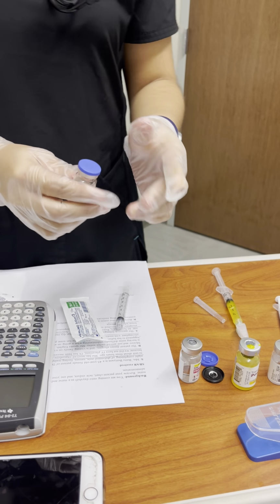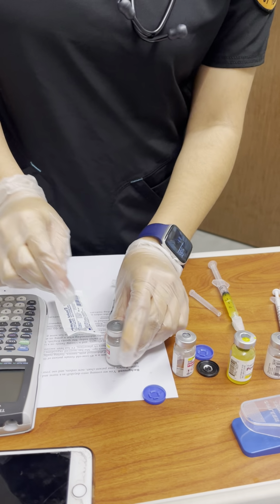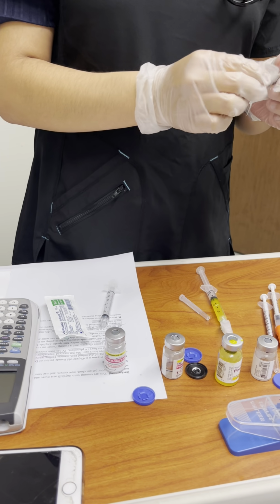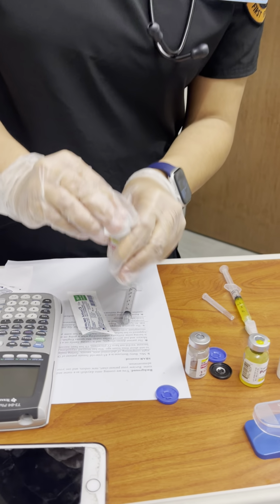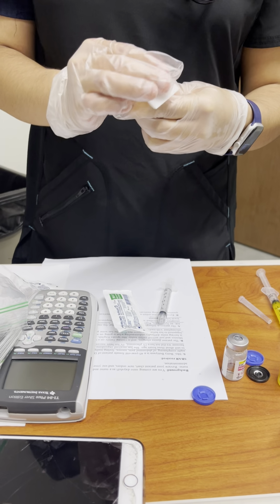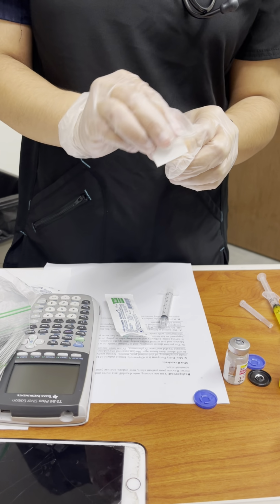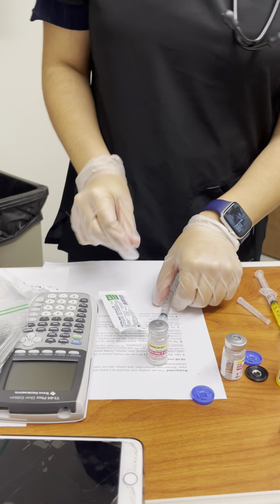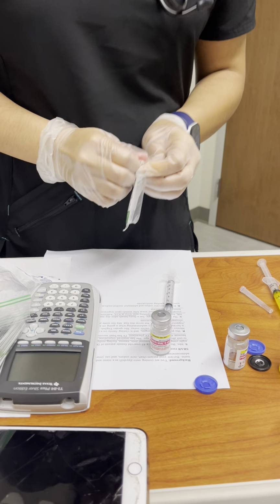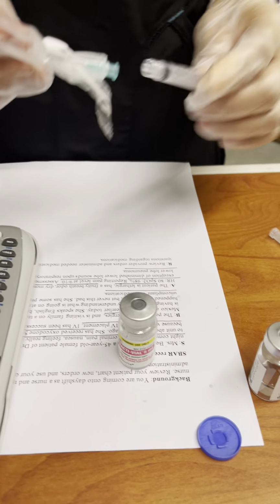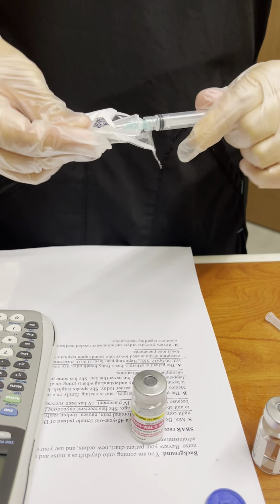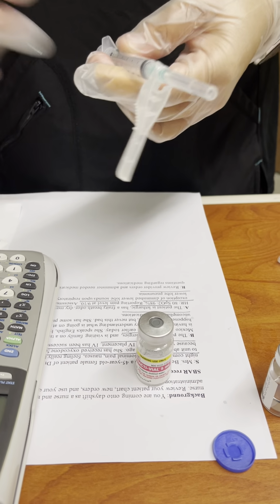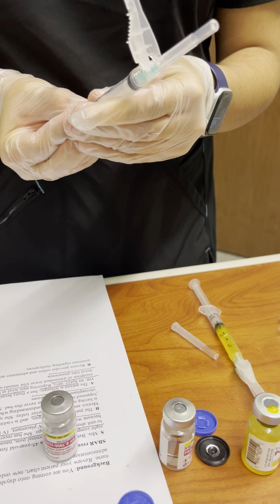Lastly, I'm gonna do morphine sulfate. I'm gonna make sure the expiration date, nothing has been tampered with. I'm gonna grab a new alcohol swab, clean the top of it for 15 seconds. Being careful not to touch it. I'm gonna grab a 3 milliliter syringe with a 21 gauge by 1 inch needle. So we need 0.8 mils. I'm gonna draw back the air.